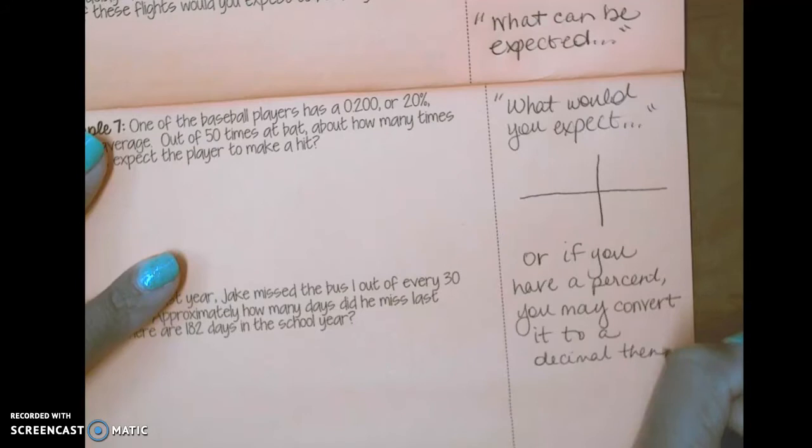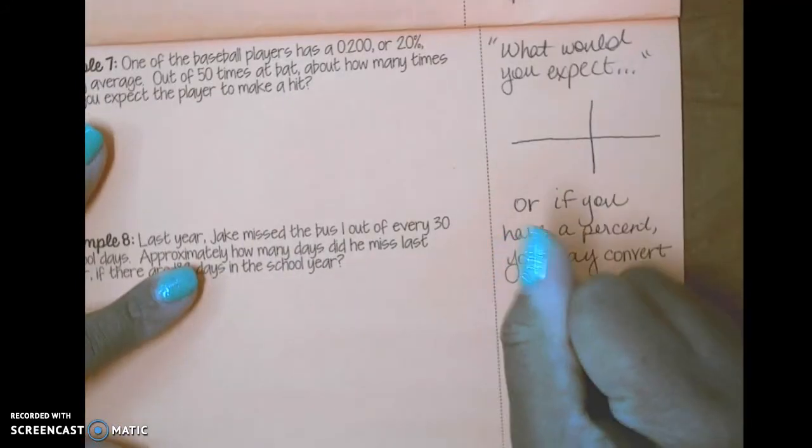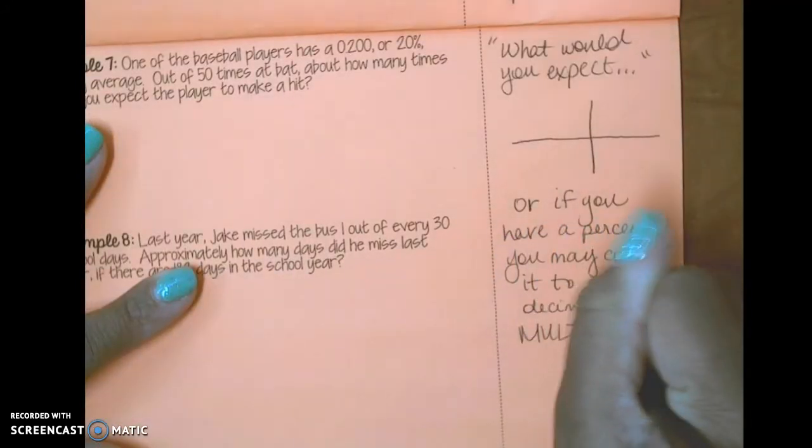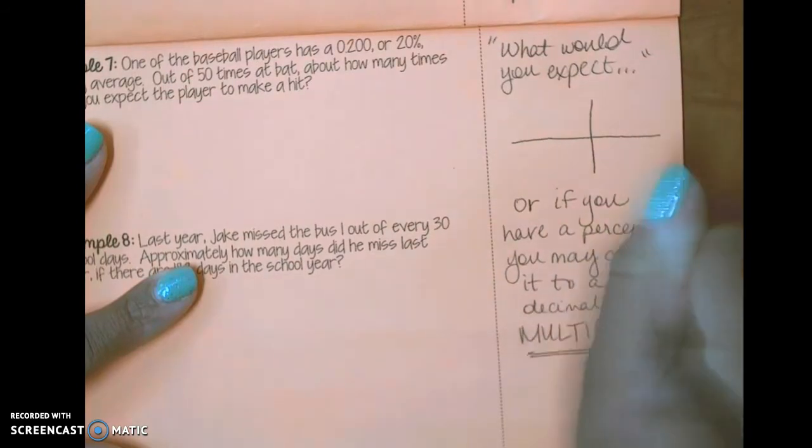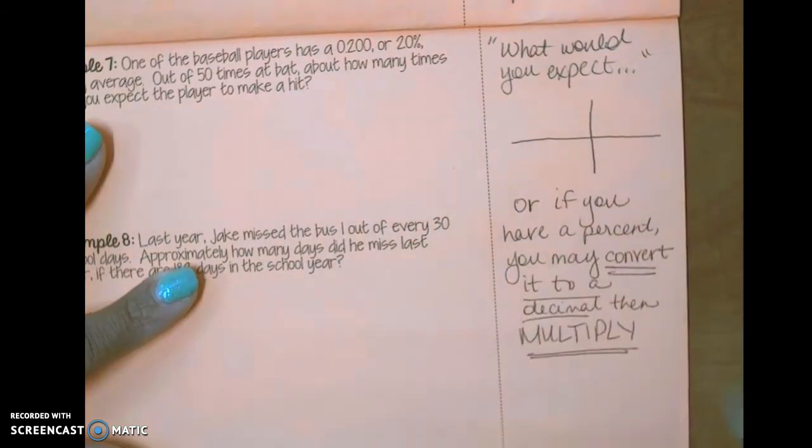Then it's always going to be the same operation, multiply. Convert to a decimal, then multiply.